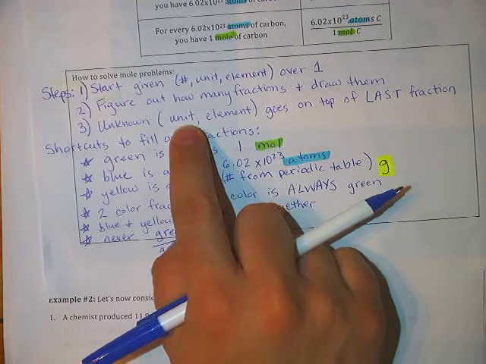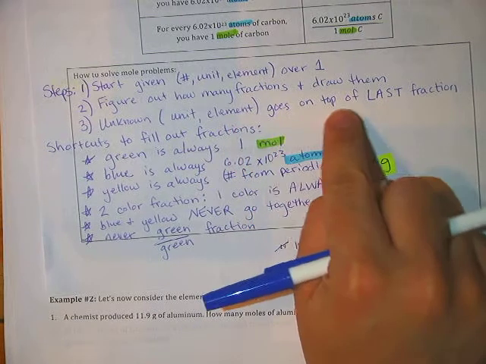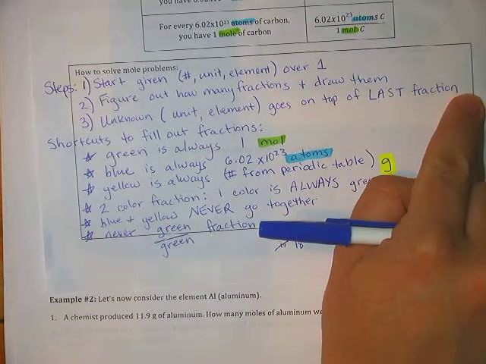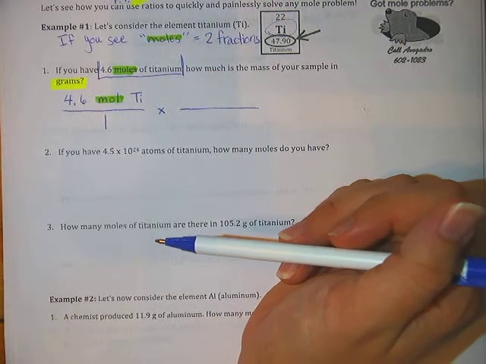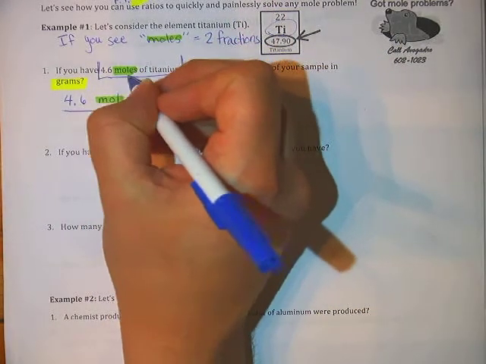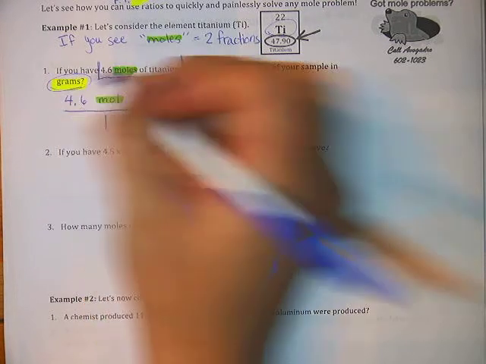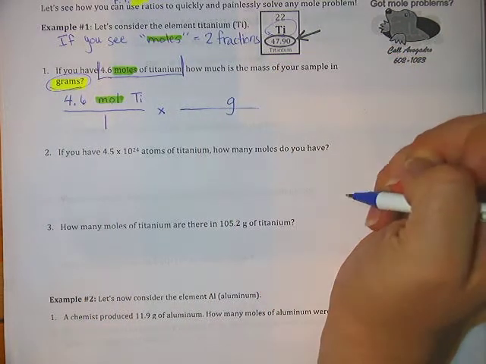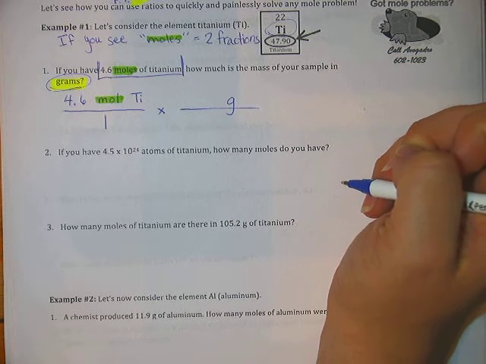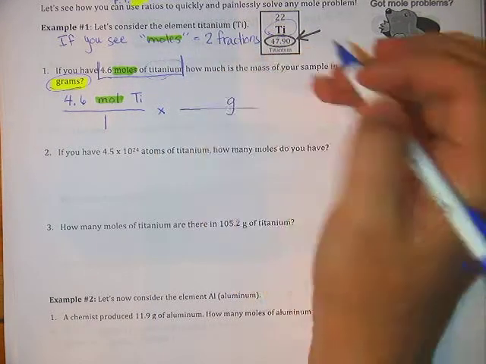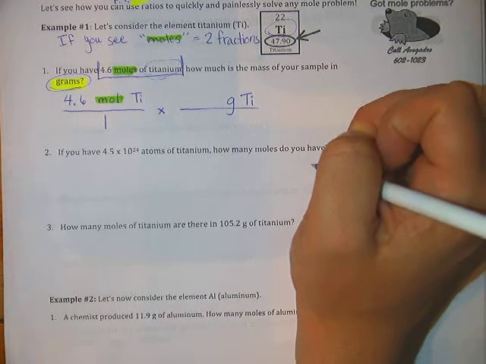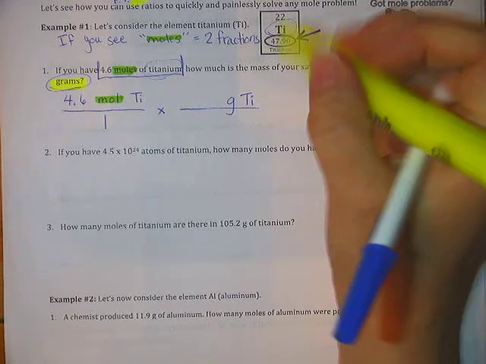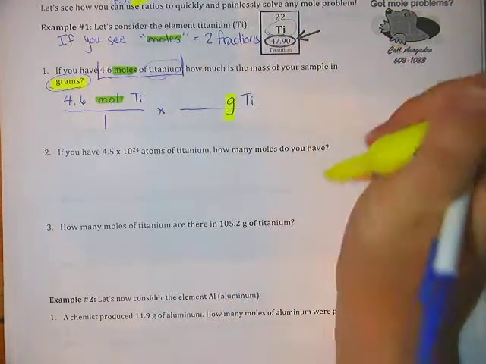And step 3 says your unknown, which should be a unit and an element, goes on top of the last fraction. So the unknown is basically whatever your other color is. So we had green moles. The other color we're using is this yellow grams. So I'm going to put grams on top of my last fraction. And we're still using titanium for this whole problem, so I'm going to label that titanium as well. And grams are always going to be yellow golden grams.